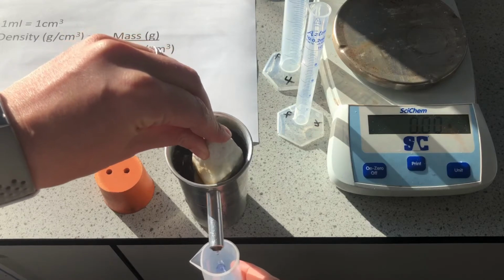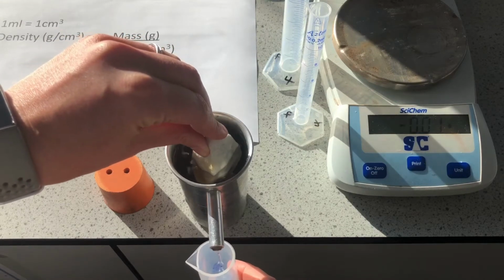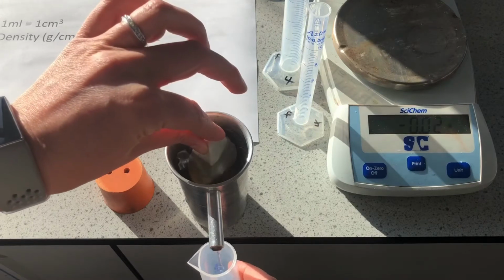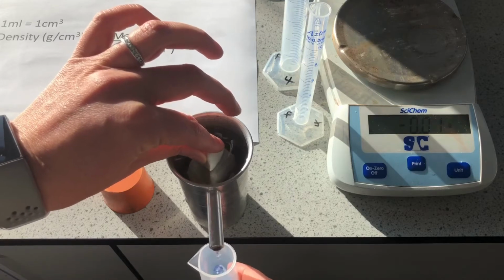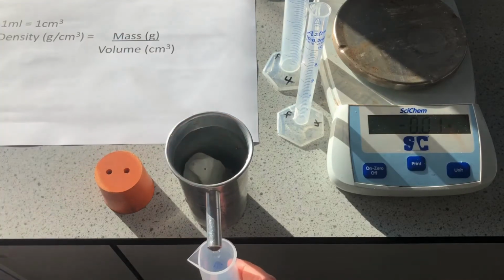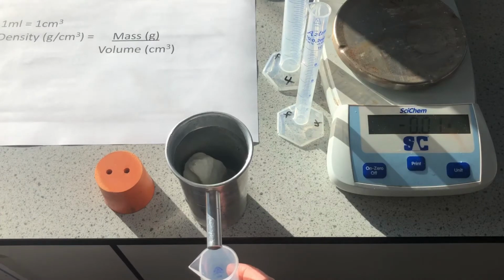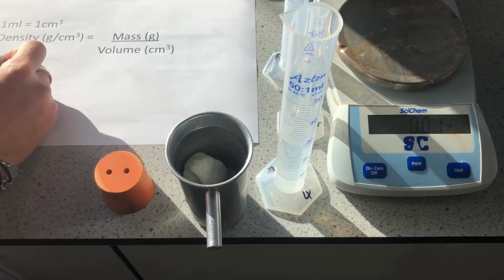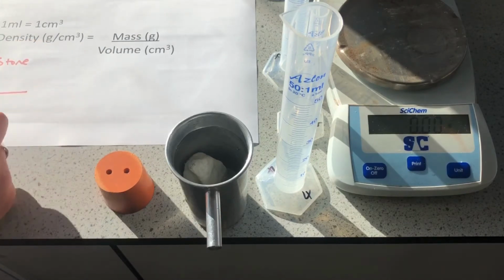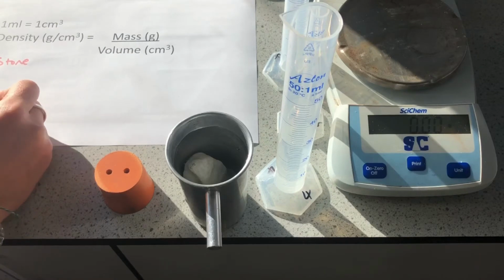As you can see, it's sending that water through the spout. If I just drop it, it's going to splash everywhere, so gently does it. And there we go. So if I put that on the table and have a look at eye level, so I'm getting down low to have a look at this, and I can see that is exactly 30 millilitres. Okay, so the volume is 30 centimetres cubed. So stone, the volume, which is what I'm going to divide by, is 30.